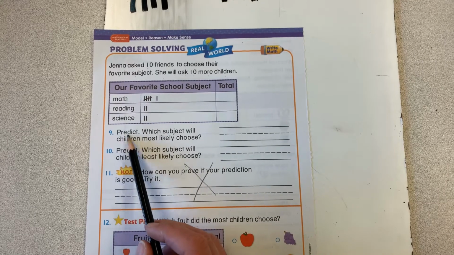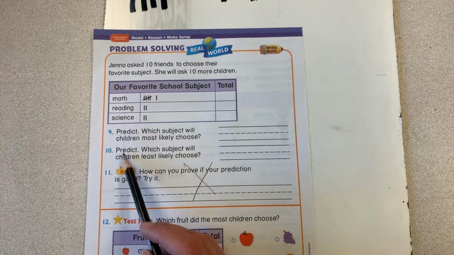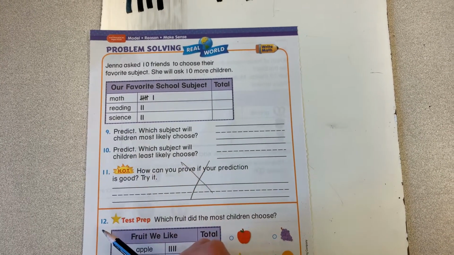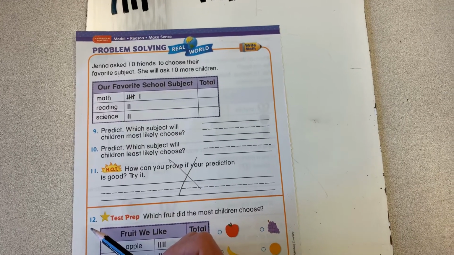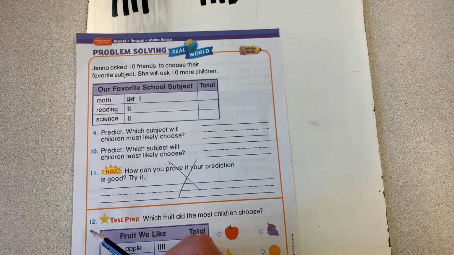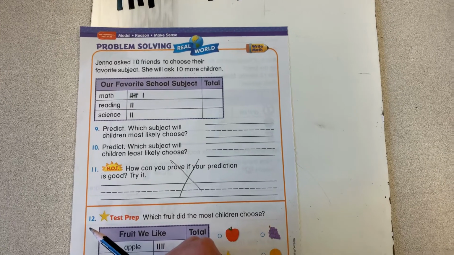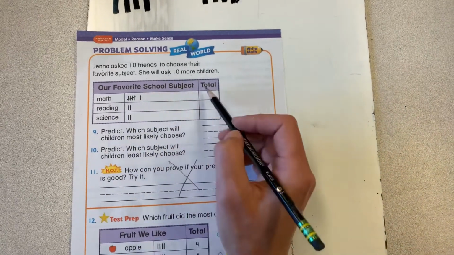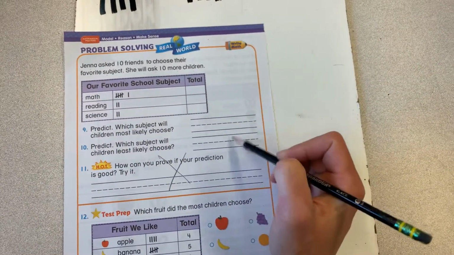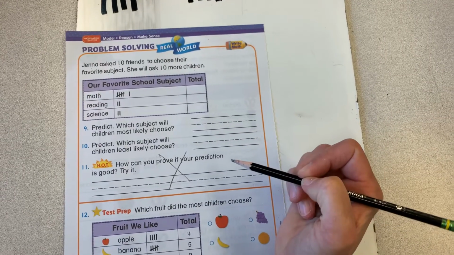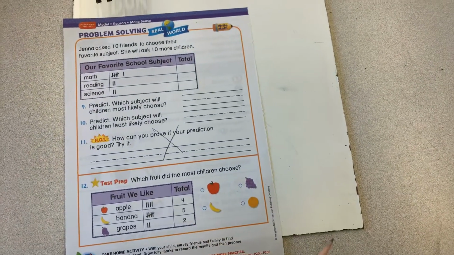This word here is predict. That means guess. Predict. Guess. Okay? Predict means you're making a guess. So I would go ahead and write the totals here and then make 2 guesses. Okay? And then we have our test prep at the bottom.